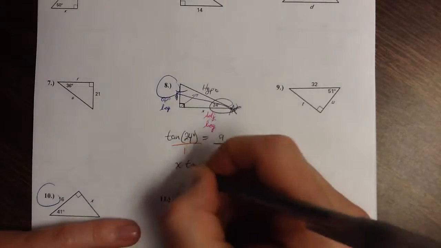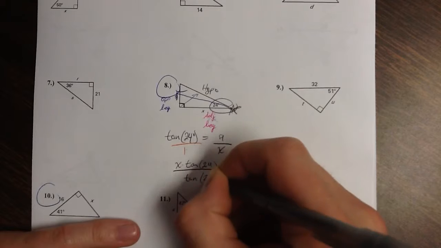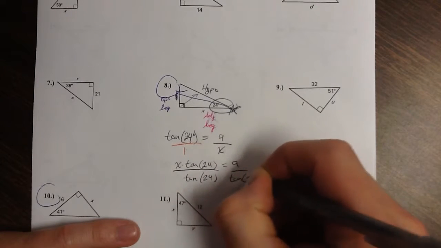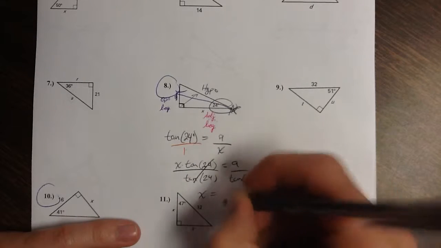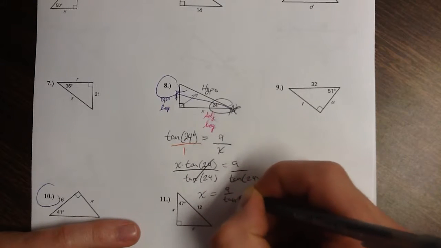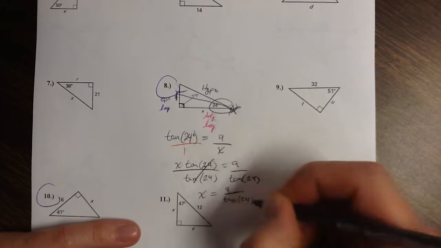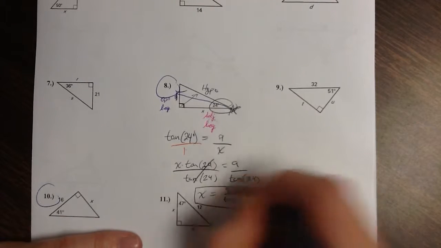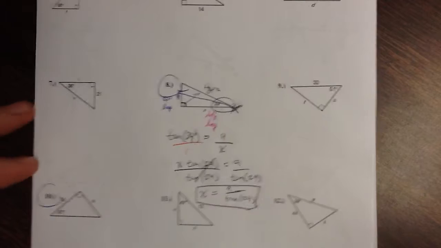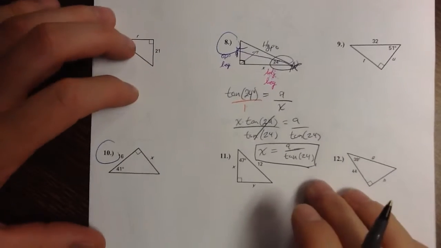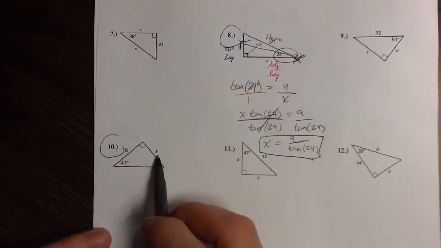And that's 9. Divide by the tangent of 24 on both sides because you need to get the variable by itself. So those cancel out, and on the left I am given exactly 9 divided by the tangent of 24. And so that is my exact answer. You can type that into the calculator. Make sure that your calculator is in degree mode when you type that in. And the answers are posted on my website, so you can go and check the rounded answer. Number 10, I'm also looking for a side length.